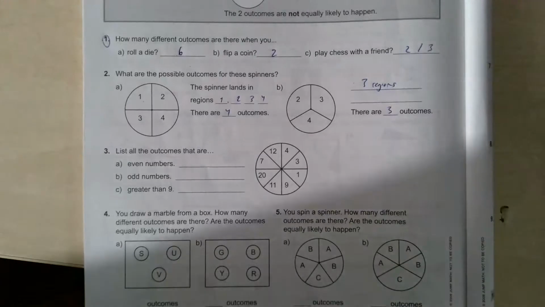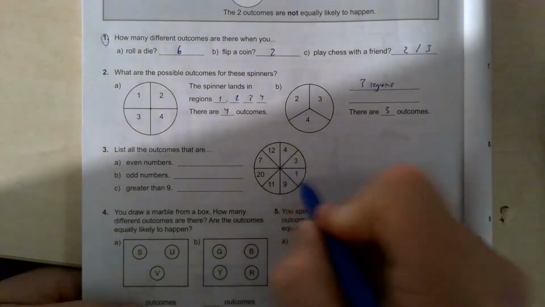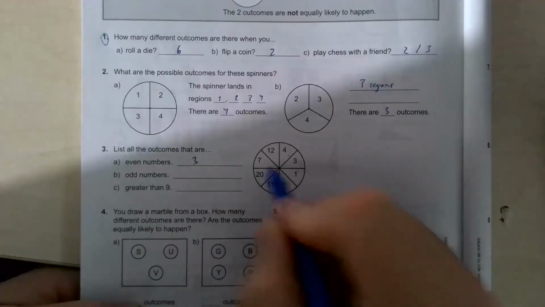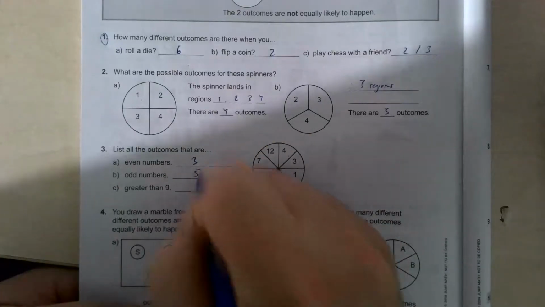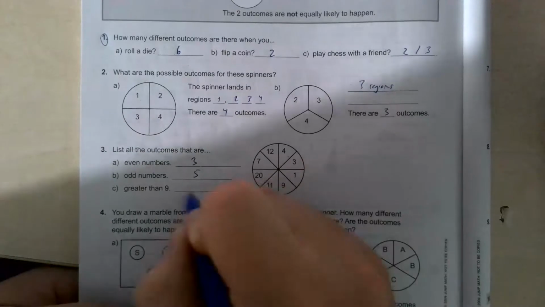List all the outcomes that are even numbers. Okay, so let's see what even numbers are. 1, 2, 3. There's only 3 even numbers. Odd numbers, that means there are 1, 2, 3, 4, 5. Greater than 9: 1, 2, greater than 9, so that one's not included. So 3.